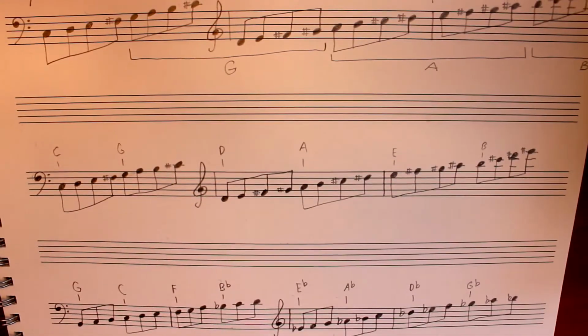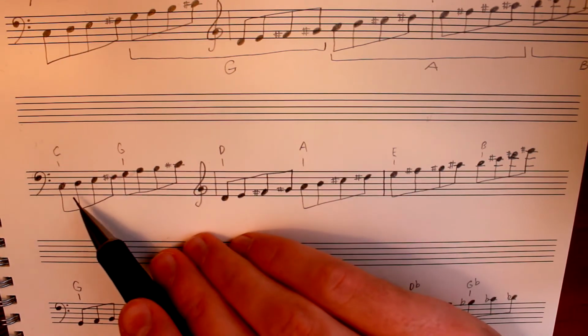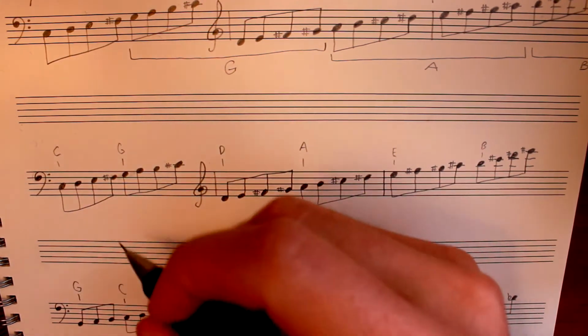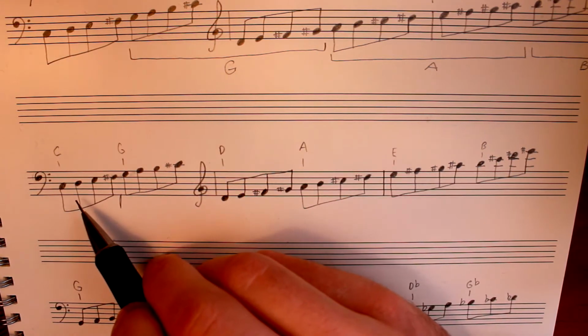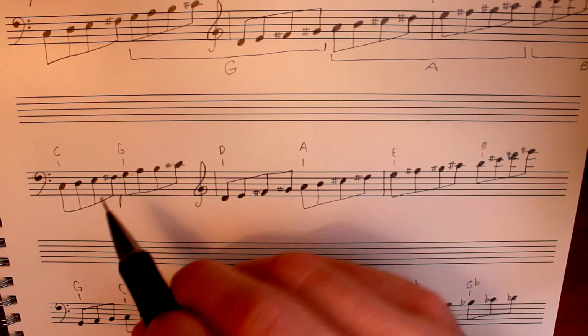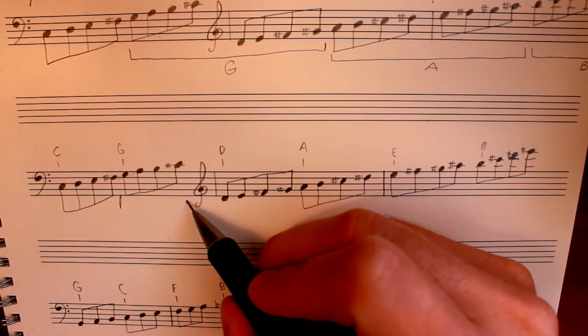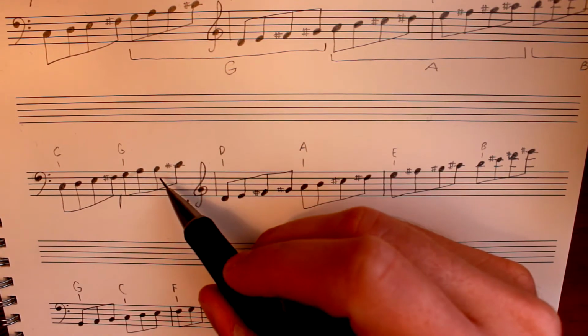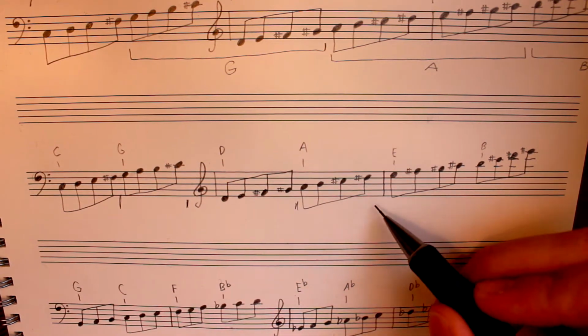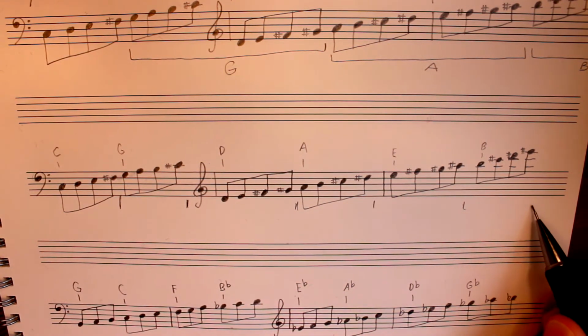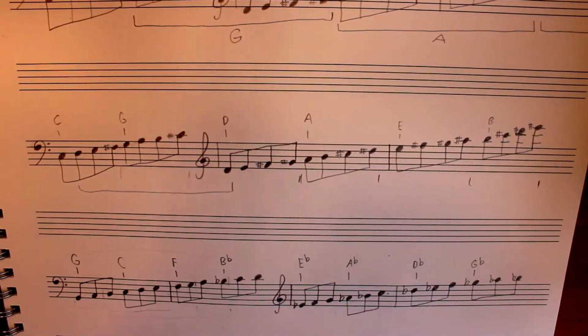I like to think of it more like a 4-note pattern. So you just have C, D, E, F sharp, right? So you get the first 4 notes of the Lydian scale. Then G, A, B, C sharp, first 4 notes of the Lydian scale, D, E, F sharp, G sharp, and so on, cycling through the keys in fifths, basically.